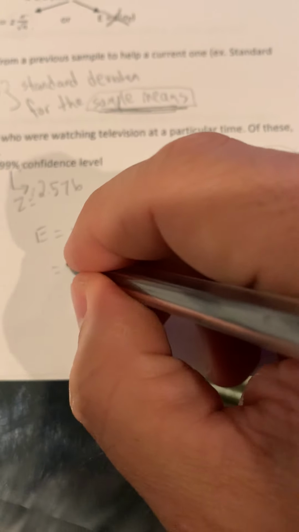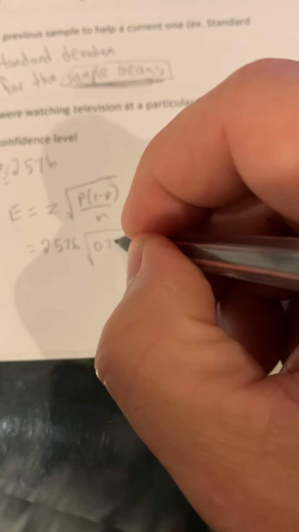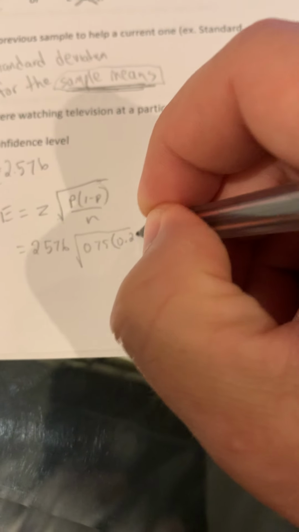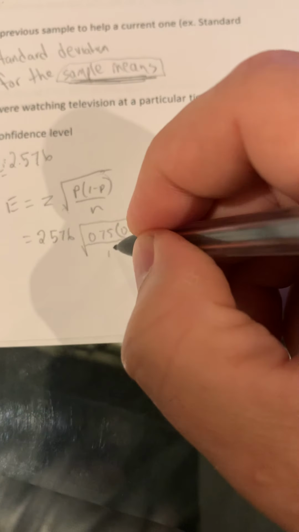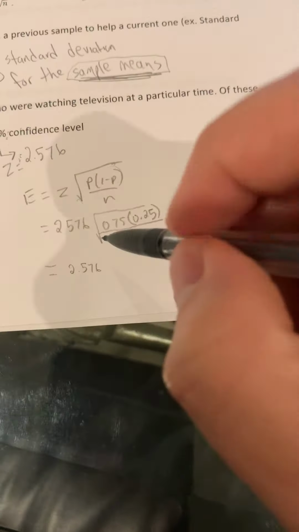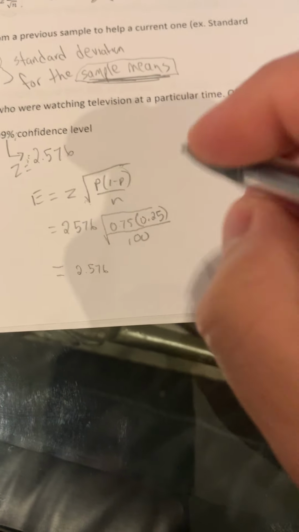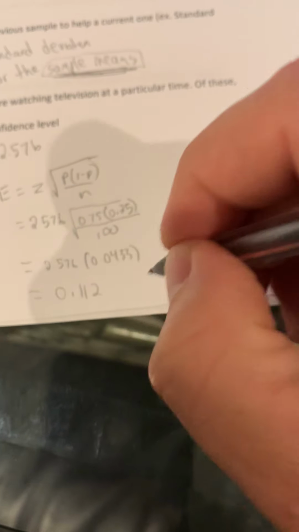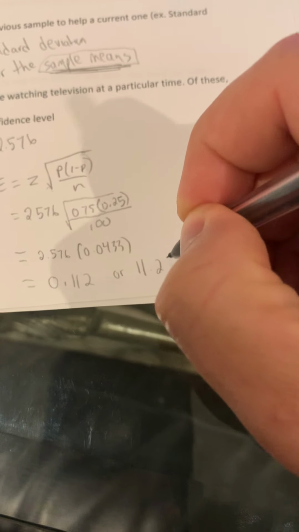So our Z-score, 2.576. Our percent is 0.75. And if you do 1 minus 0.75, you get 0.25, all over our N value, which is 100. Okay, so I'm just going to skip some steps here. So if you solve all this and square root it, you get 0.0433, which gives you the answer 0.112 or 11.2%.